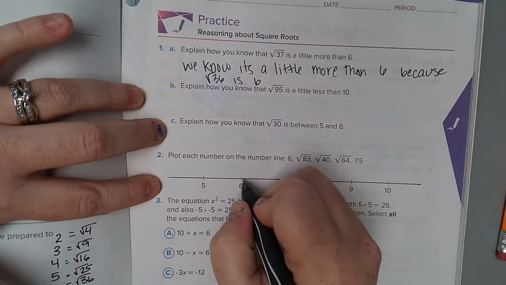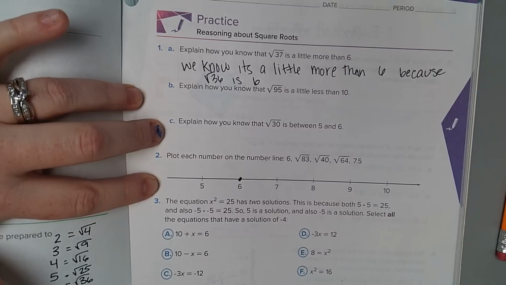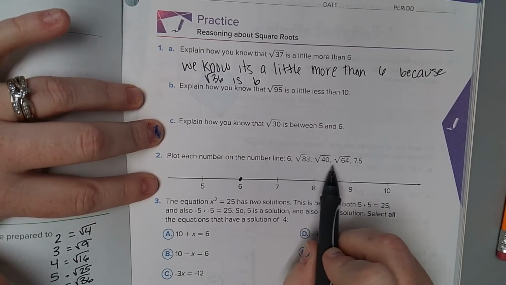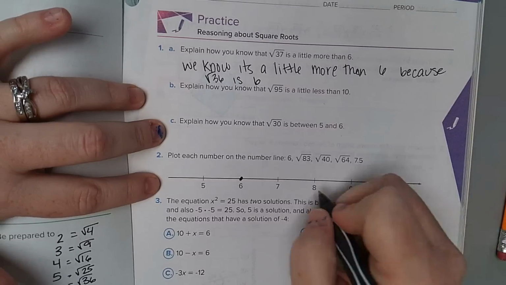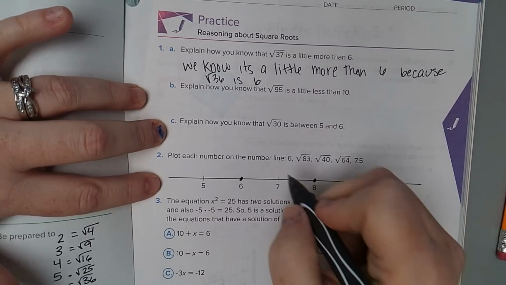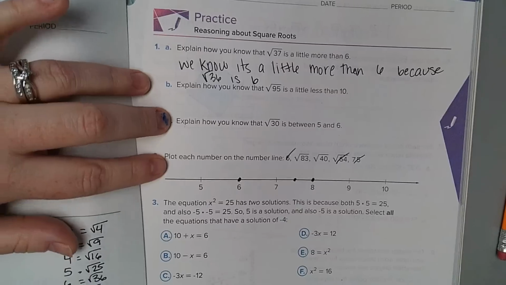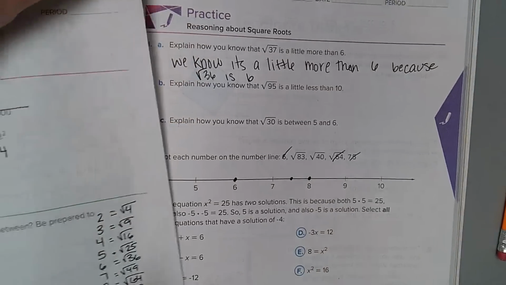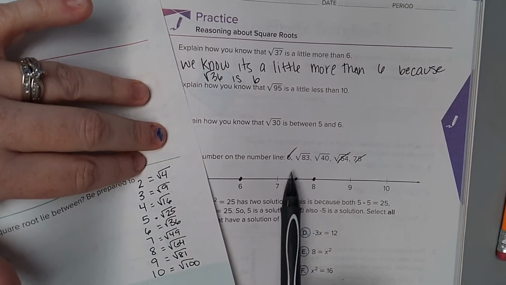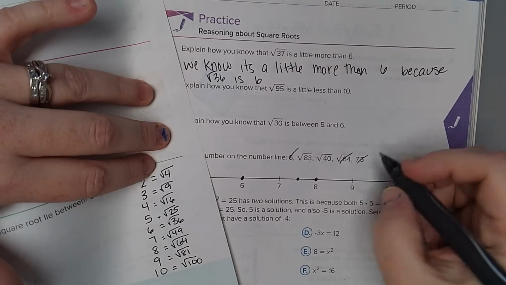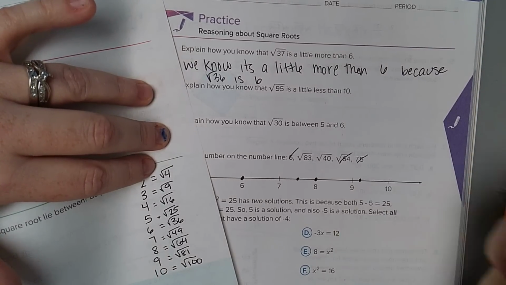6. Easy enough. 83 is not a perfect square root. 40 isn't. 64 is 8. So we got that one. We got that one. And then 7.5. Okay, square root of 83. If we're looking at this, 83 is just above 81, so we're going to be just above 9. So, I don't know, maybe there.